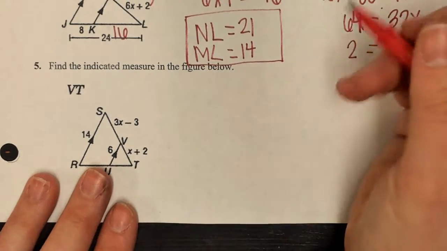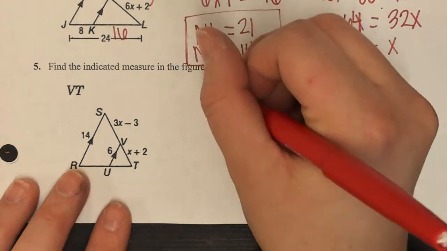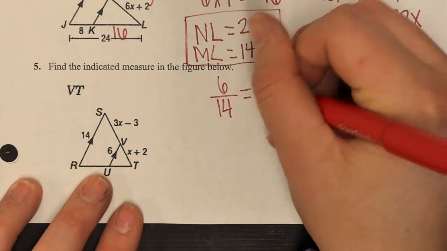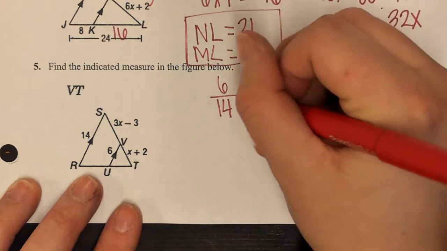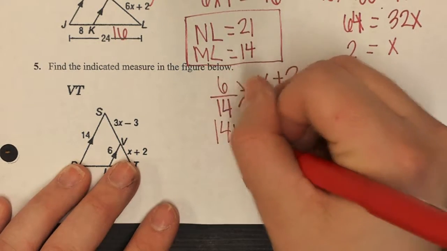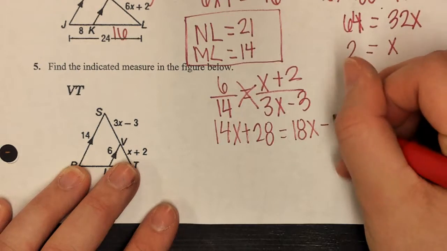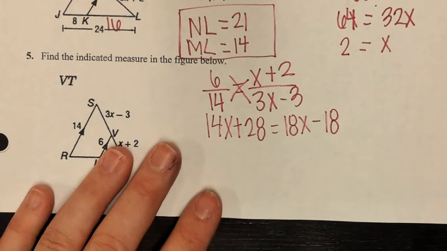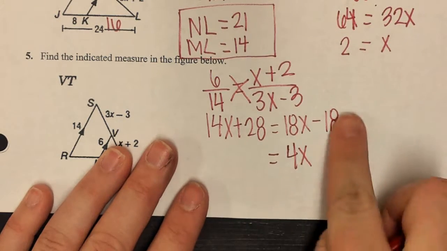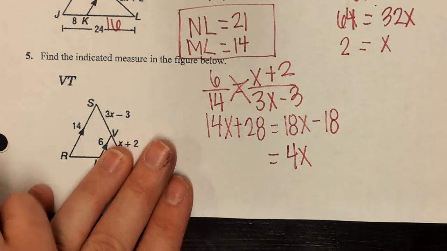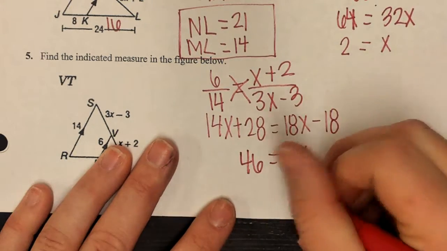All right, same thing for 5. What did you start with? Somebody tell me. 6 over 14 equals x plus 2 over 3x minus 3. Cross multiply. 14x plus 28 equals 18x minus 18. Subtract 14x from both sides, you get 4x. Add 18, 28 plus 18 is 46. Divide that by 4, and I get x is equal to 11.5.